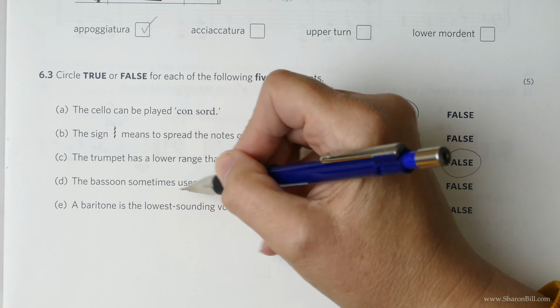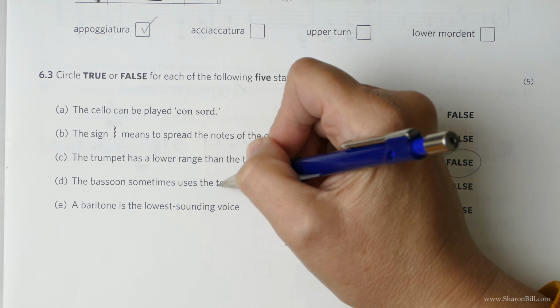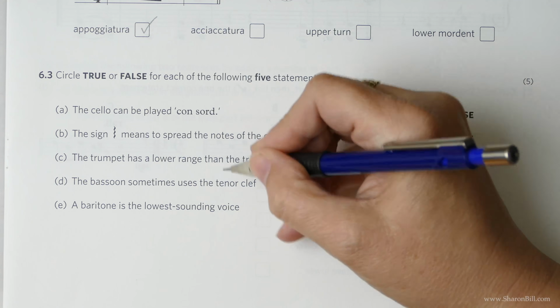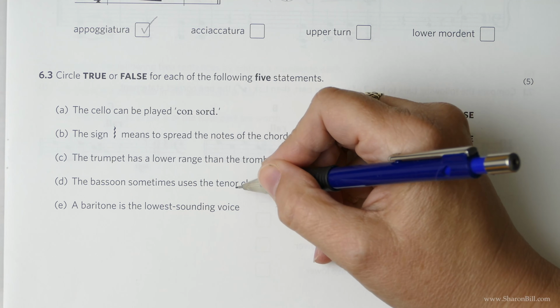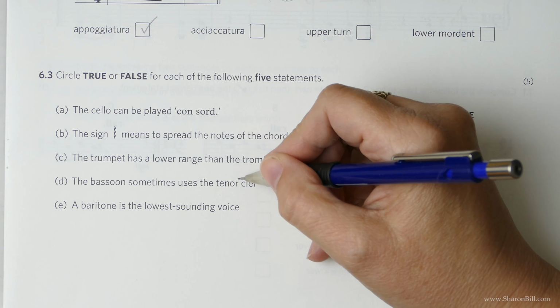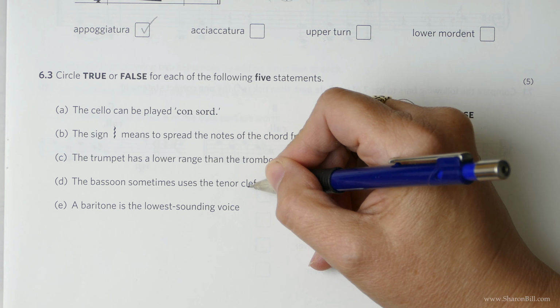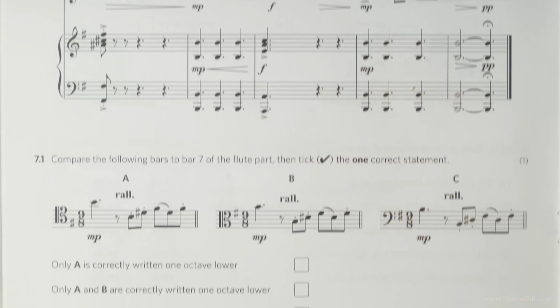Is it true or false that the bassoon sometimes uses the tenor clef? Yes, it does. It's a bass instrument, but it's got a massive range and it can go quite high. And so instead of using lots of ledger lines, the composer might decide to just quickly shift into tenor clef to avoid the use of too many ledger lines. That's true. So let's think about this.